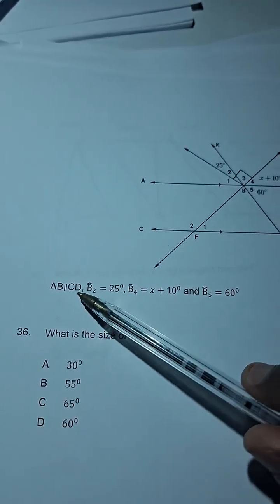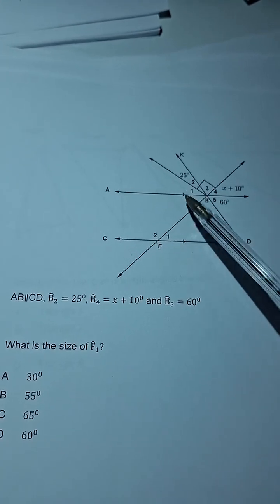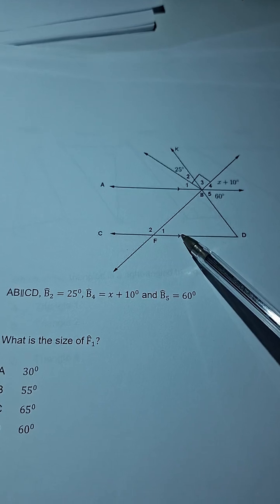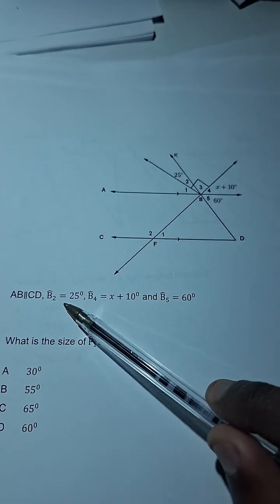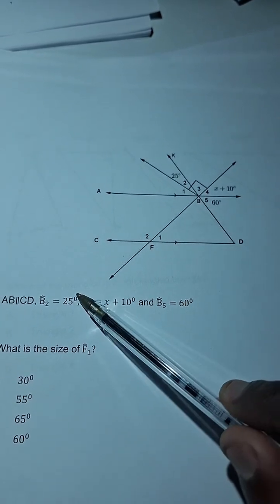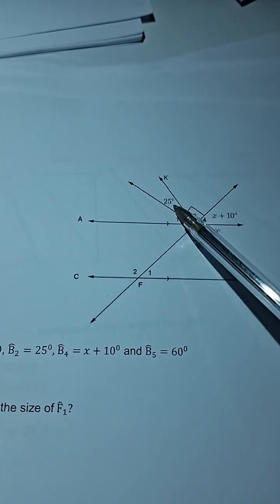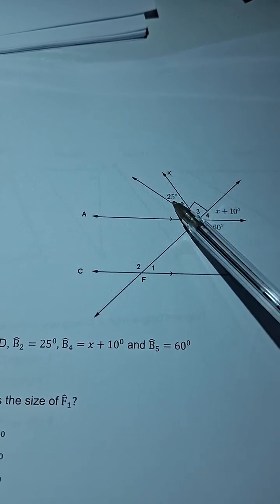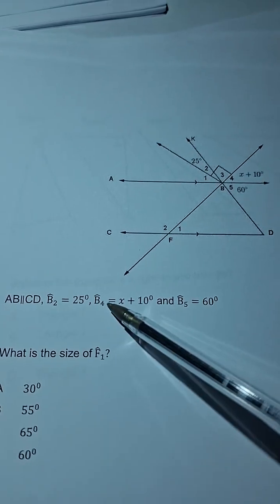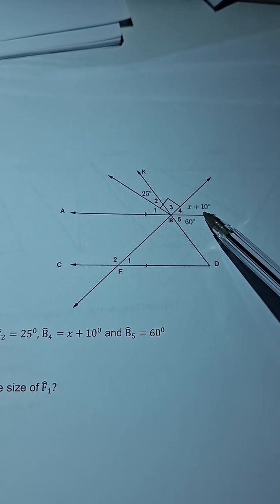So we can see there, we are told AB is parallel to CD. So we have parallel lines here. AB is parallel to CD. Then we are told angle B2, where's B2? There is B2, is 25 degrees. It is there in the statement, it is there in the diagram. Angle B2 is 25 degrees. Angle B4 is x plus 10. There it is. We are given x plus 10.